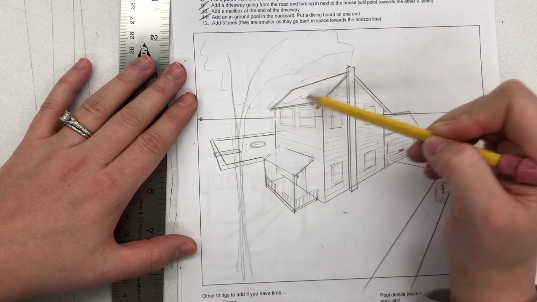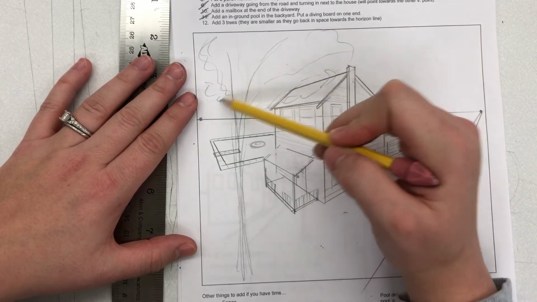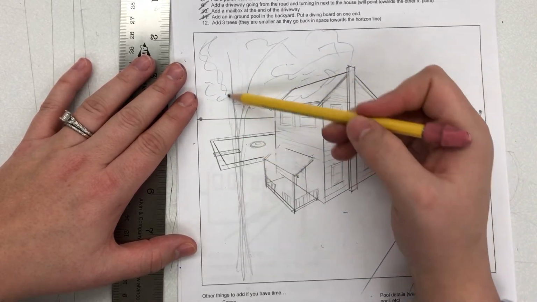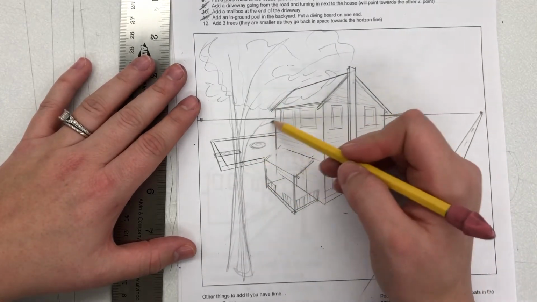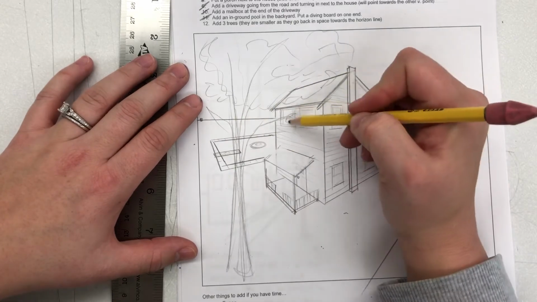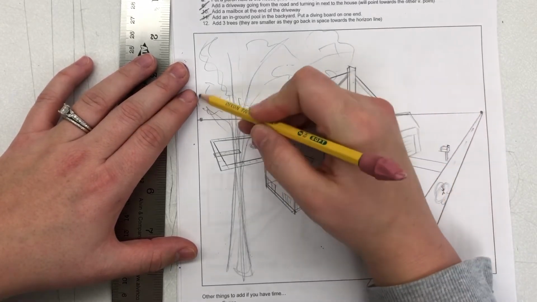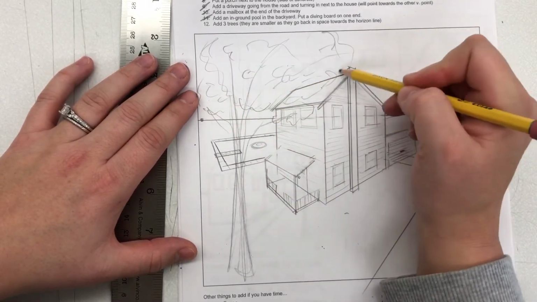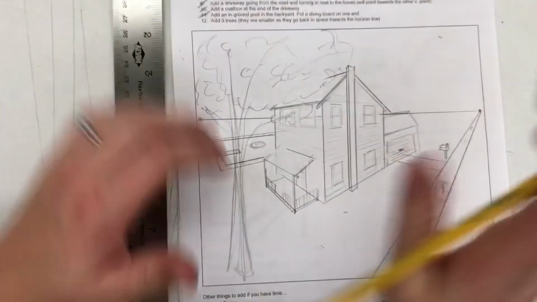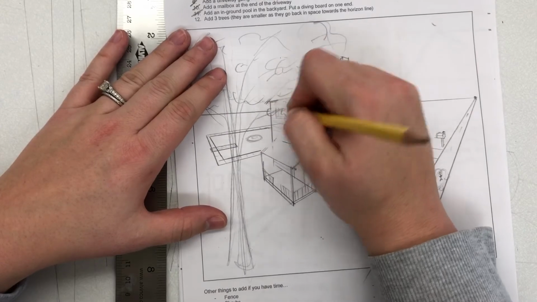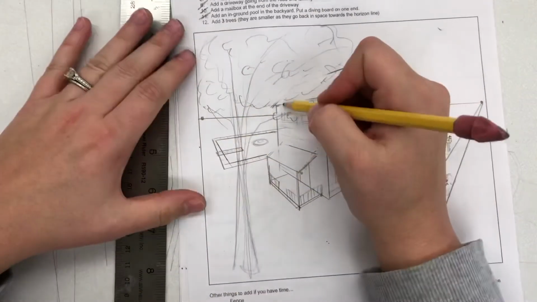If it's really close to you as the viewer, this is a really large tree. It's probably going to cover up something in your composition. That's good. Overlap and stuff like that makes drawings look more realistic and makes them look more natural.